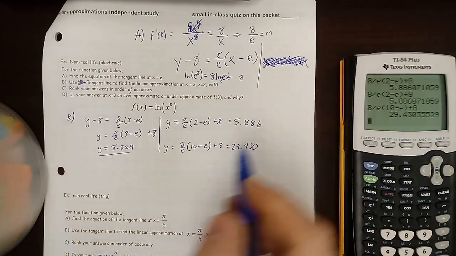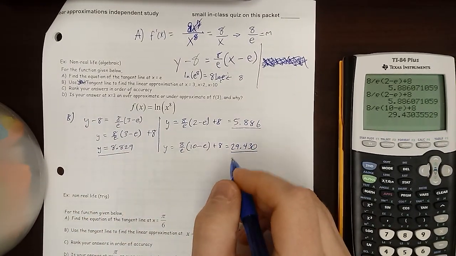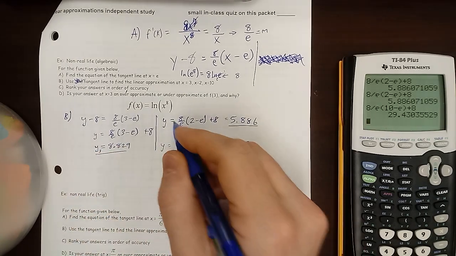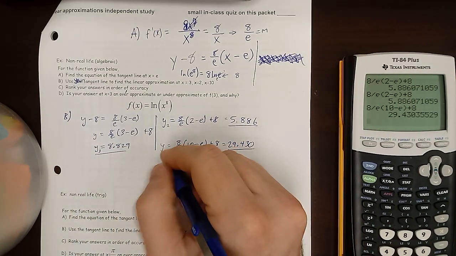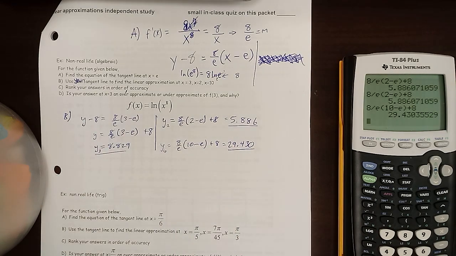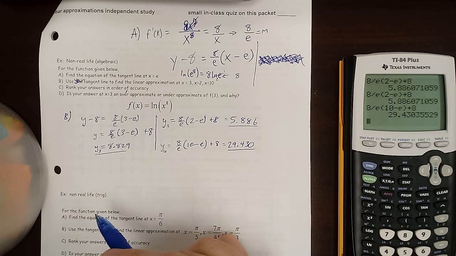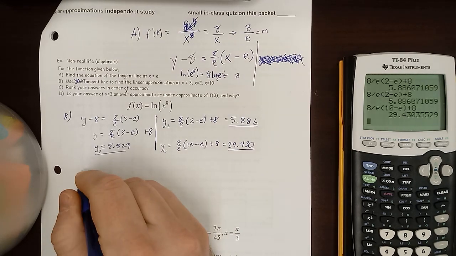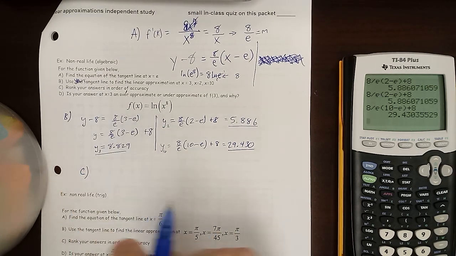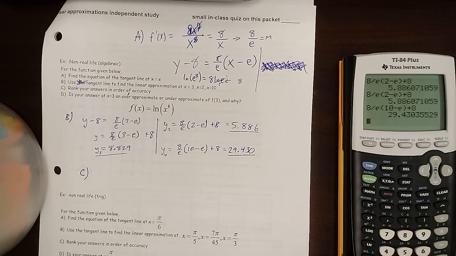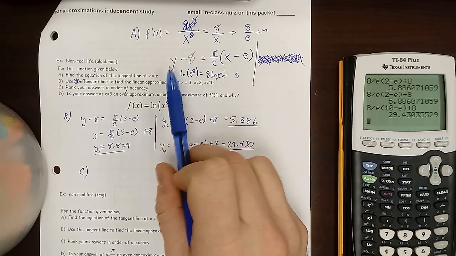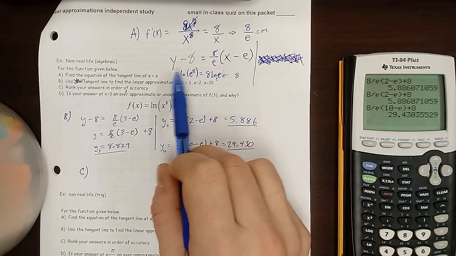So I've got these 3 different y values: y when it was 3, y when it was 2, and y when it was 10, when x was 2, when x was 3, and when x was 10. So C says rank our answers in order of accuracy. If I want to think about that, I really want to think about how far away we are from my tangent line's connection to the function.